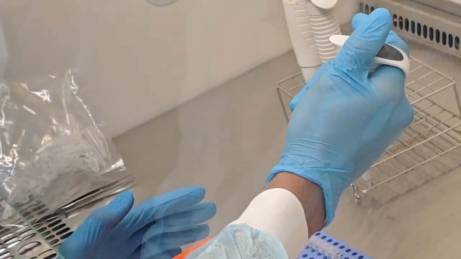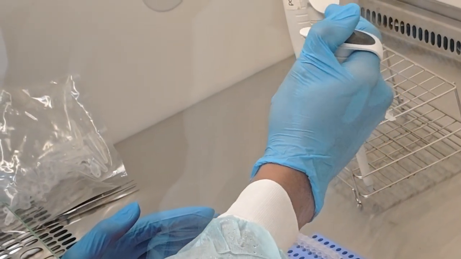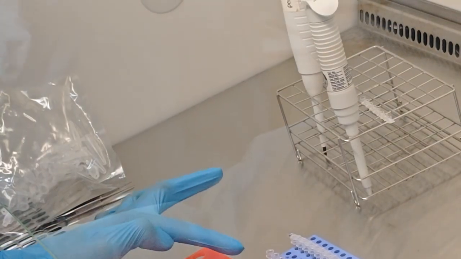Yeah, you can make a drop on the side of the wall, and you can make sure this well has been at template.